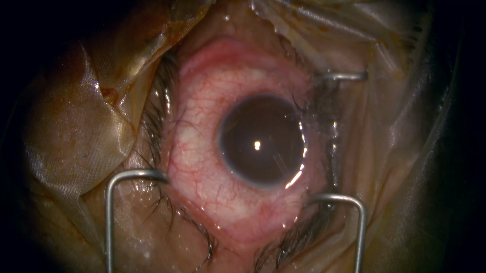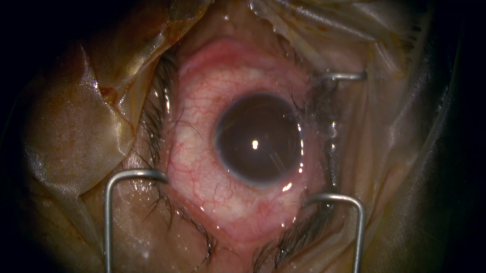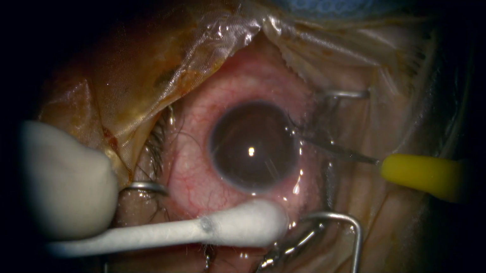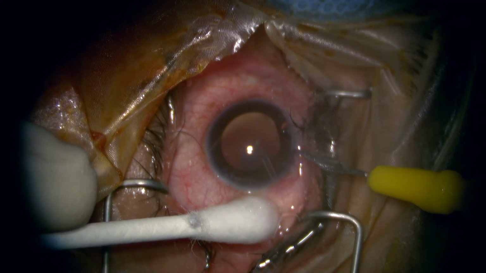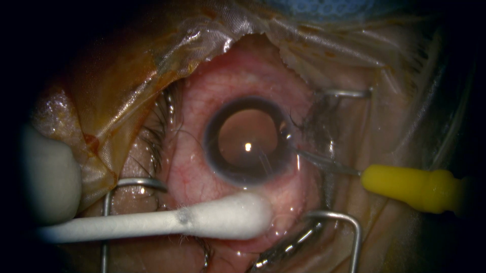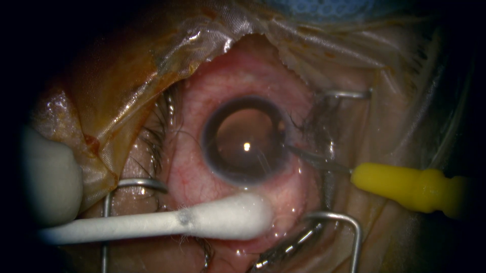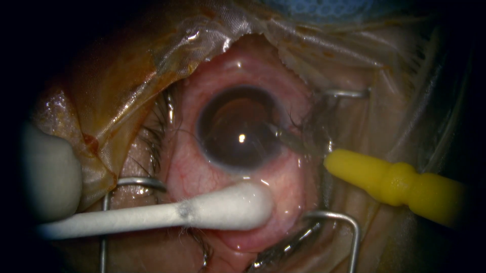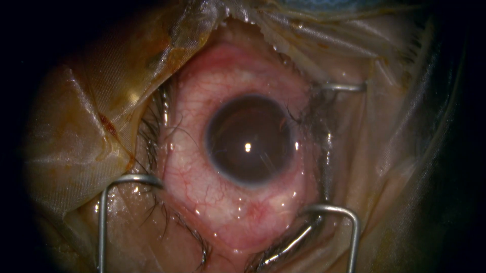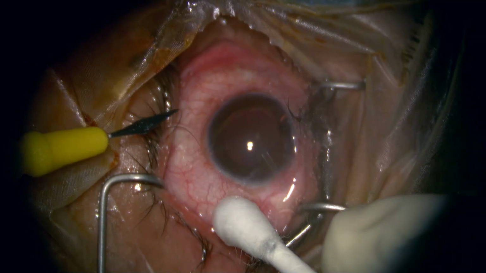The aim of this demonstration of this difficult case is to show a cataract surgery with phacoemulsification after TRAB and AGV in a case of uveitic glaucoma.